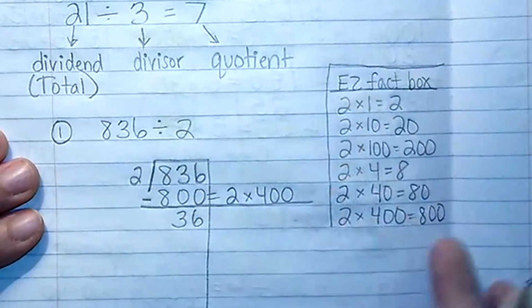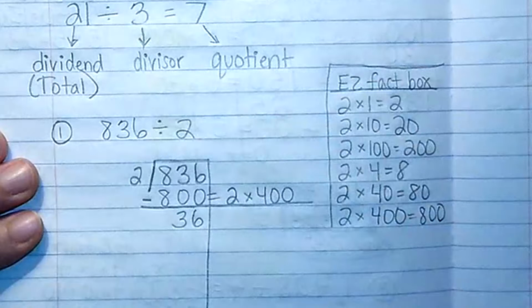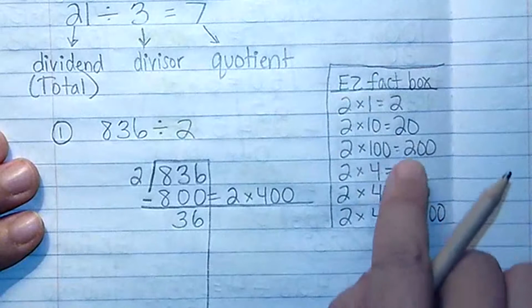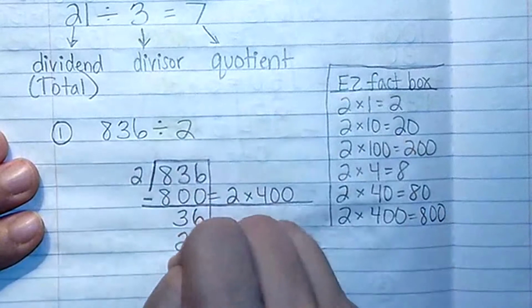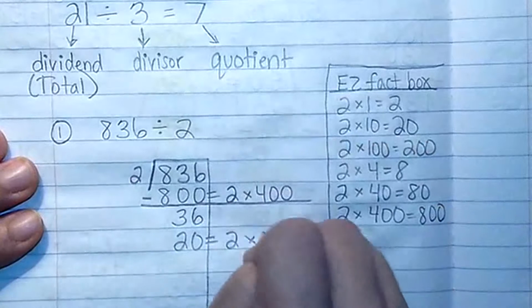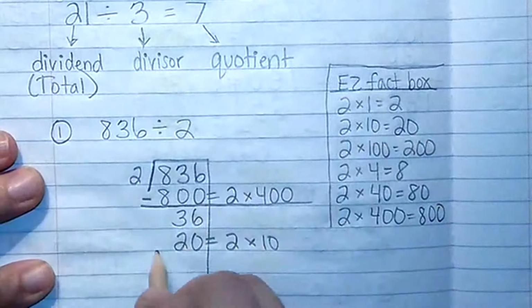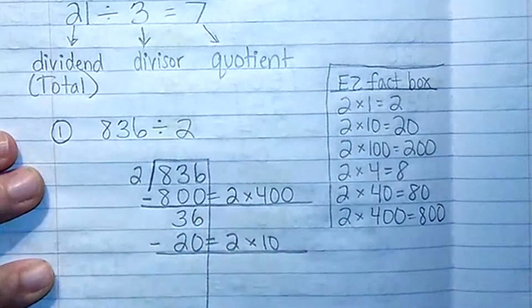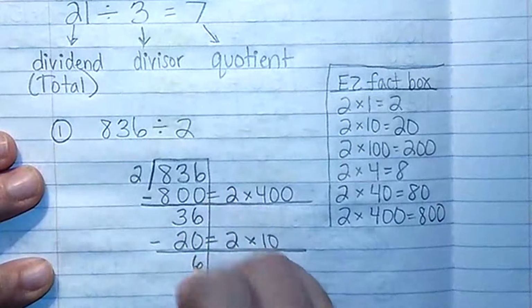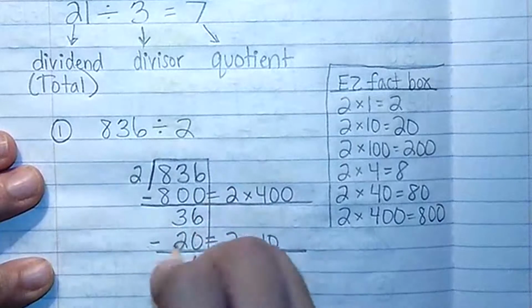Which number in my easy fact box gets me close to 36 without going over? 20. 20 equals 2 times 10. I'm going to make my line across and I'm going to subtract. 6 take away 0 is 6. 3 take away 2 is 1.